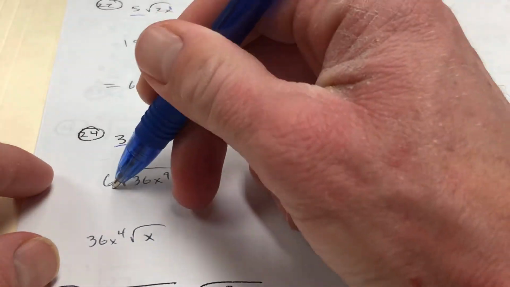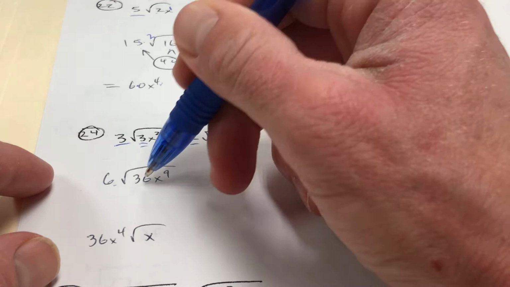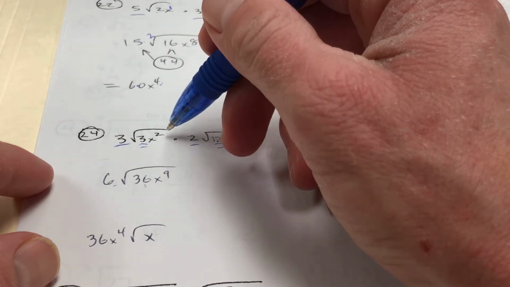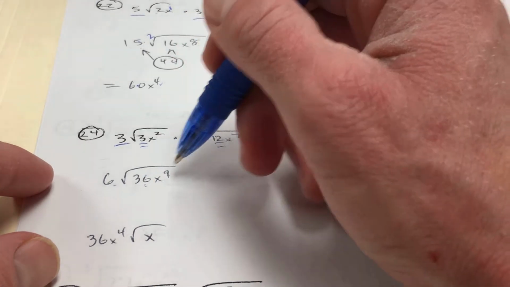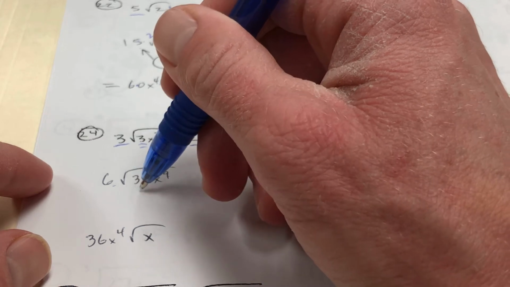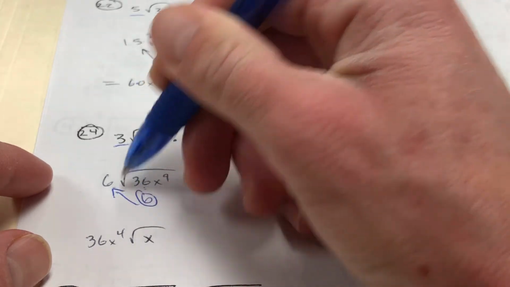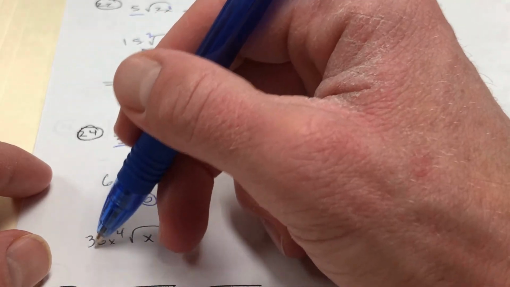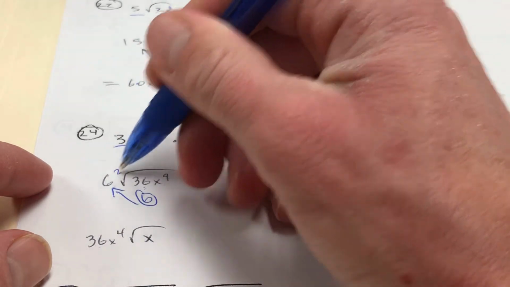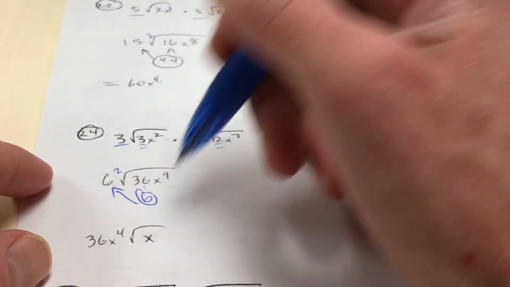3 times 2 is 6. 3 times 12 is 36. X to the 9th. Square root of 36 is 6, which is going to break out and multiply with this 6 to give you 36 there. 2 goes into 9 4 times with 1 left over.